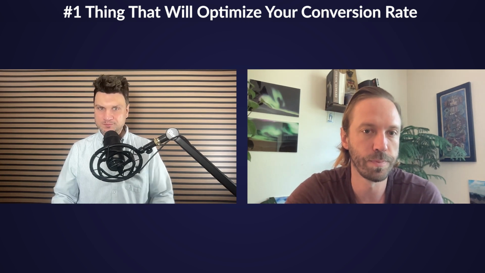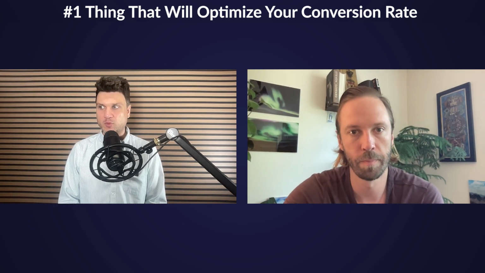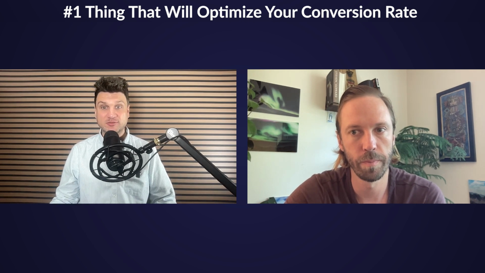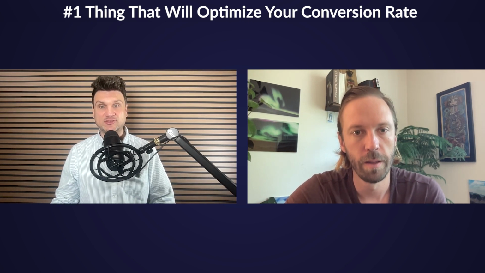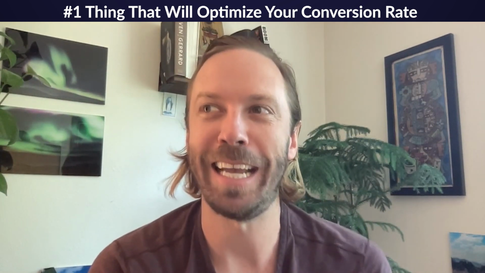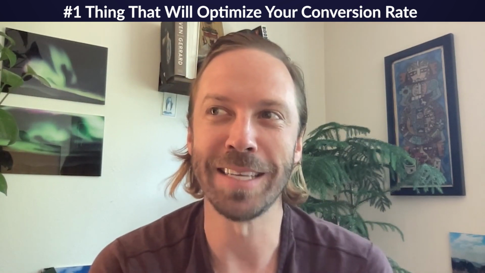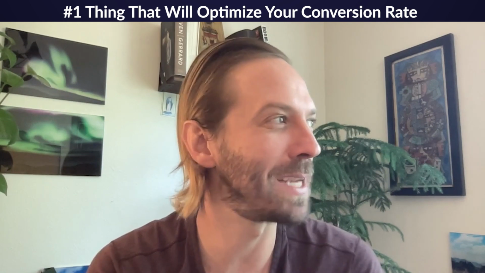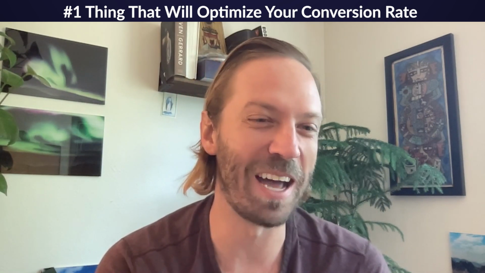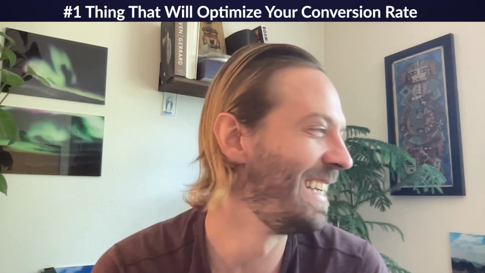Right. And so is page speed sort of the number one lever to pull because of patience? Is that the reason that this is so impactful? That's my number one reason. I'll say I'm a little biased here. I consider myself a pretty patient person, but when it comes to technology, not at all. Like I'm not a patient person when it comes to technology.